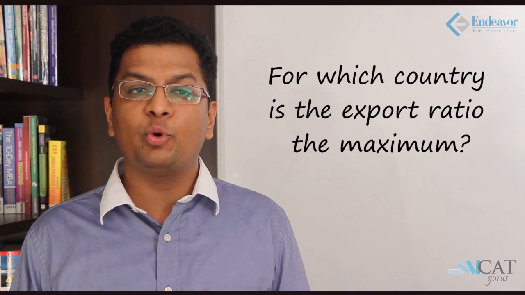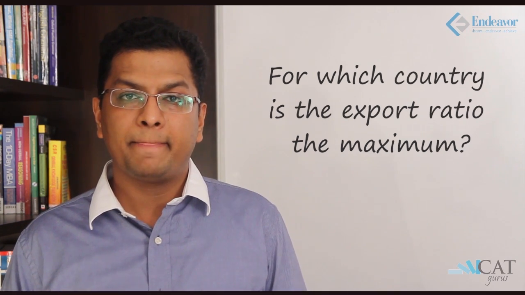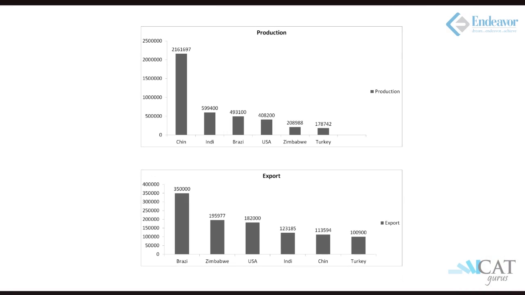Let's have a look at the next question. For which country is the export ratio the maximum? Now let's have a look closely. In China, the difference between production and export is much higher. So export is much lesser. In India, again it is there. But studying closely, we can say that in case of Zimbabwe, there is hardly any difference between production and exports. So the ratio of export to the production will be maximum in Zimbabwe, which can be very obviously seen from the graph. So we don't need to go down and calculate it.